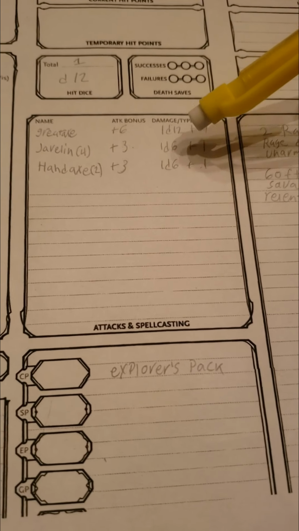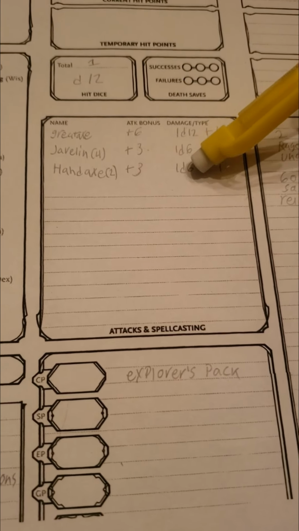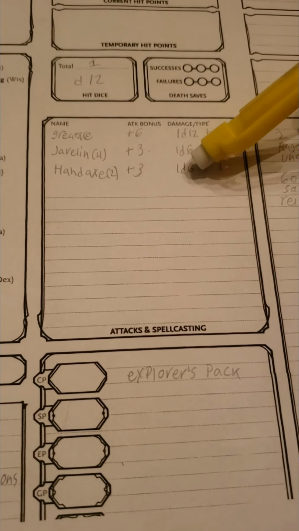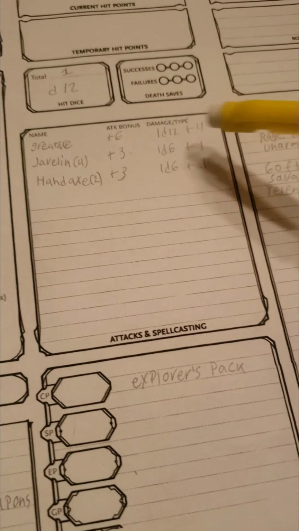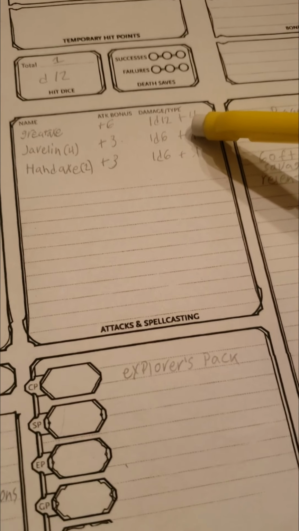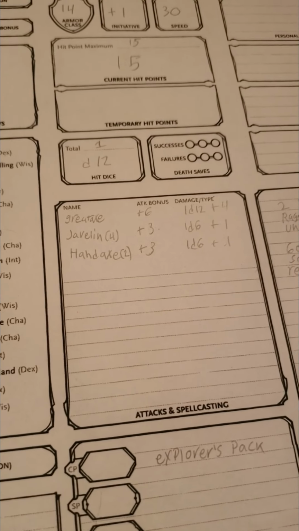Now, to determine what type of damage die we roll for this, we go to the weapons section on page 149 of the player's handbook. And then we look for the weapon that we want to look up. For the great axe, we have a D12 slashing. So we put that in here, and because it's a melee weapon, we add our strength bonus to it. And because these are ranged weapons, we add our dexterity bonus. And that is how you make a D&D character.